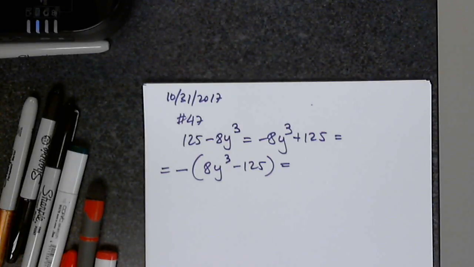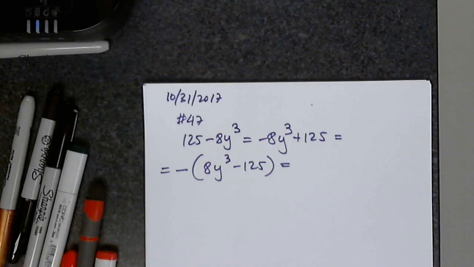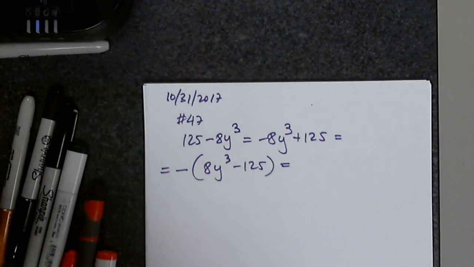So now I have to identify whether these two terms are perfect squares or perfect cubes. If they are perfect squares, then I will use the difference of squares. If they are perfect cubes, then I will use the difference of cubes. Perfect cubes. So what cubed will give us 8y cubed? 2y. What cubed will give us 125? Yes. So we have 2y and then 5.